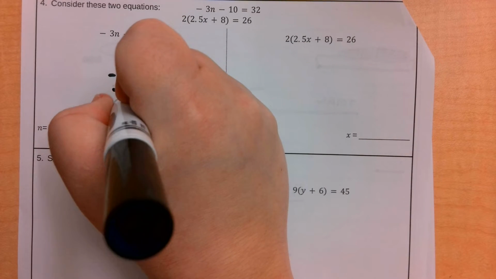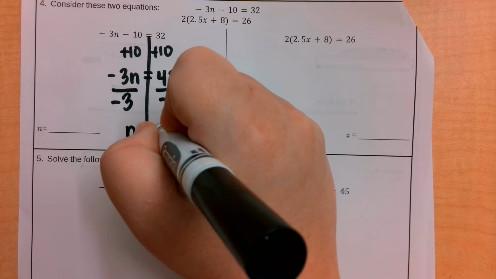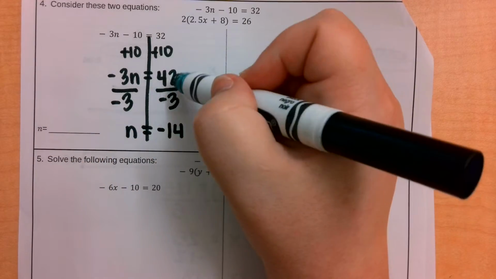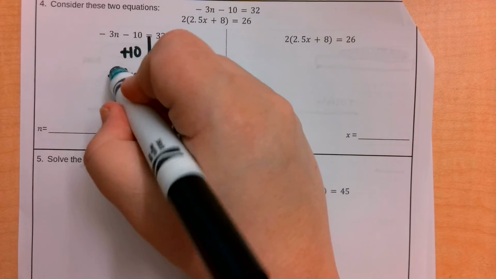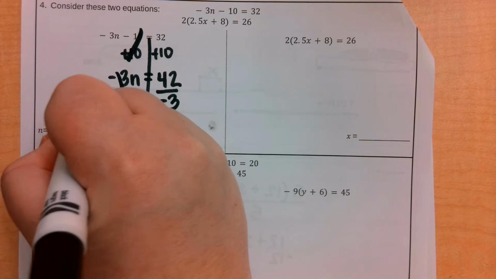So we divide by negative 3. So n will equal negative 14 because there's one positive, one negative. I have to cross those out. So negative 14.